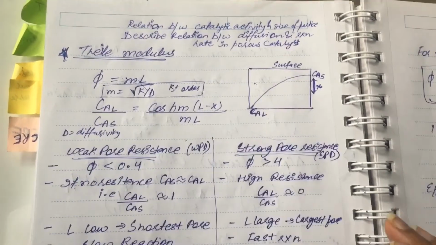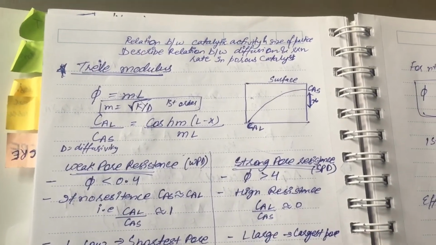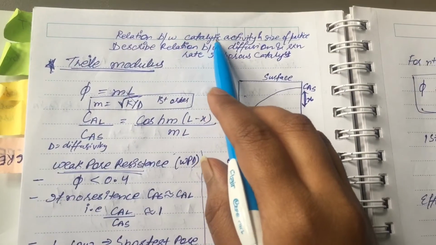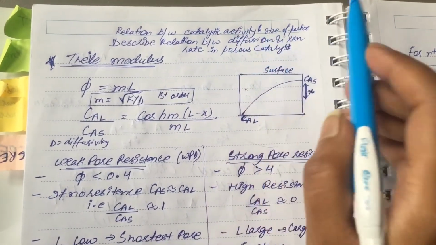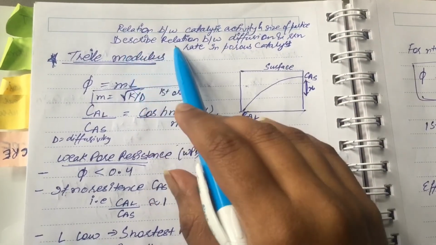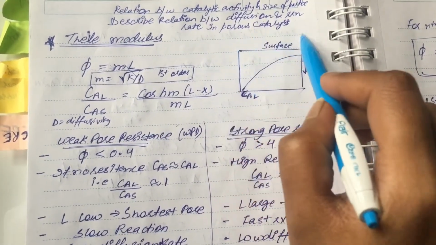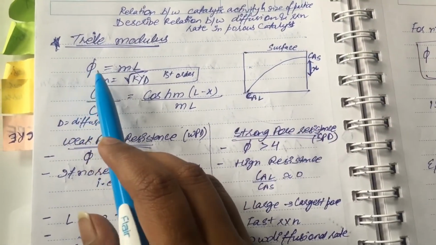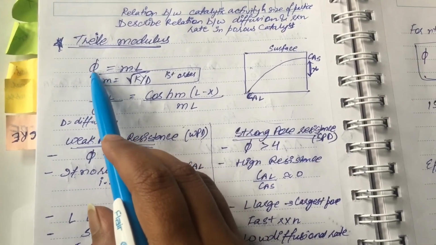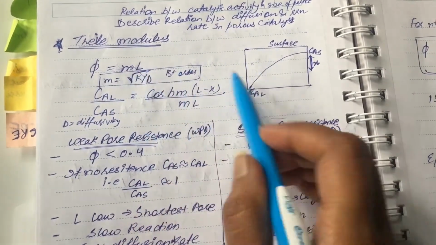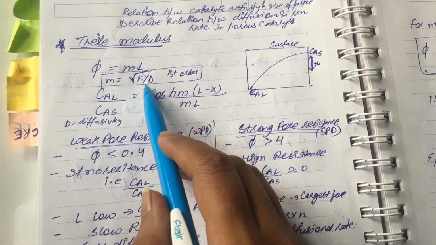The last topic is thermomodulus. Thermomodulus is basically the relation between catalytic activity and size of particle. It describes the relation between diffusion and reaction rate in a porous catalyst. It is defined by the formula phi is equal to mL, where m is under root k by D.